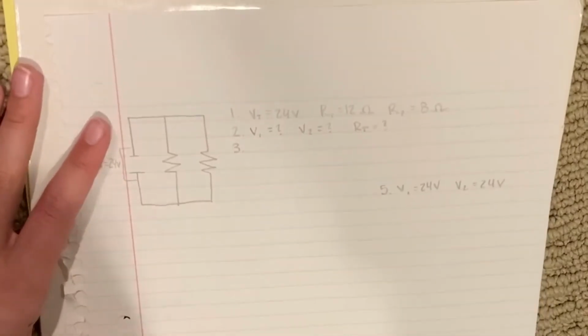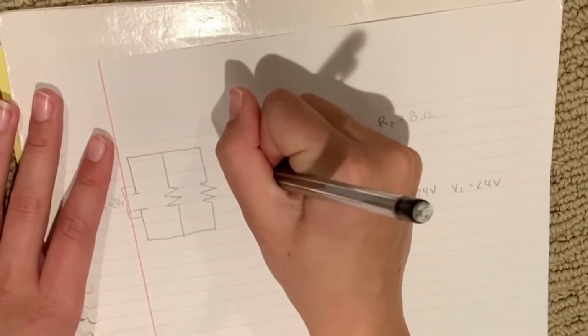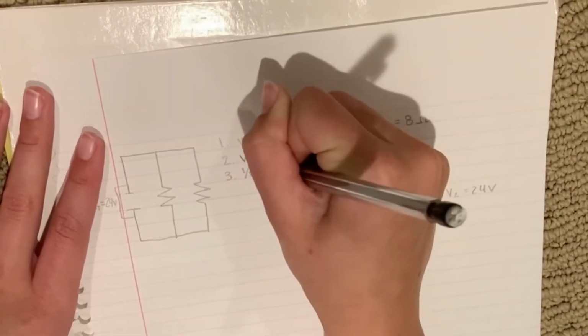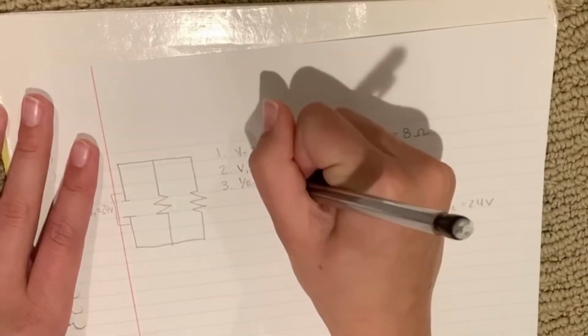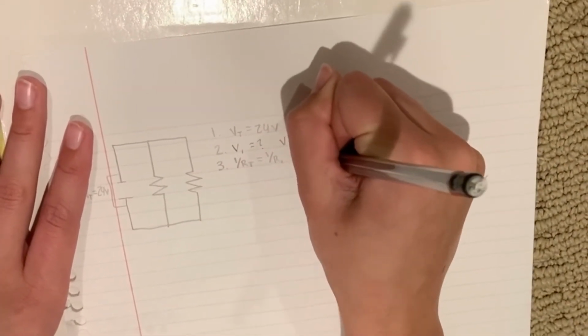To solve for the total resistance, we use the equation 1 over resistance total equals the inverse of resistance 1 plus the inverse of resistance 2.